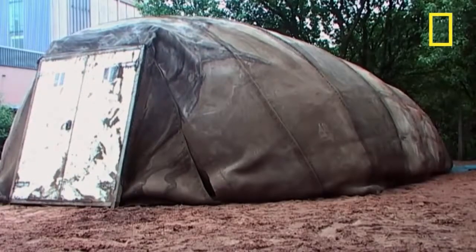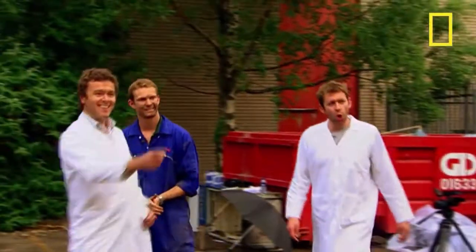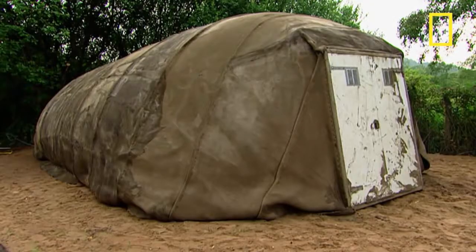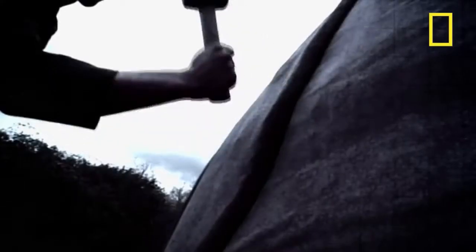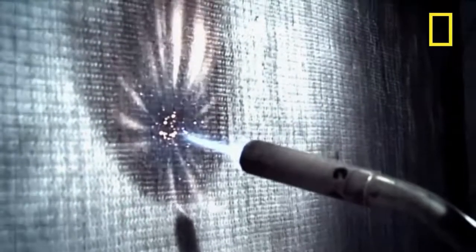Yeah, I didn't realise there were going to be doors on it. Has it got a door? Yeah, look at that. Goodness me, you thought of everything, didn't you? You can actually get in it. And just a day later, it's ready to walk in and use. It's strong enough to stand on, endure hammer blows, and even the heat from a blowtorch.